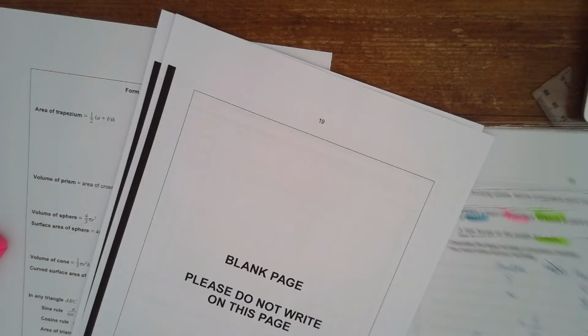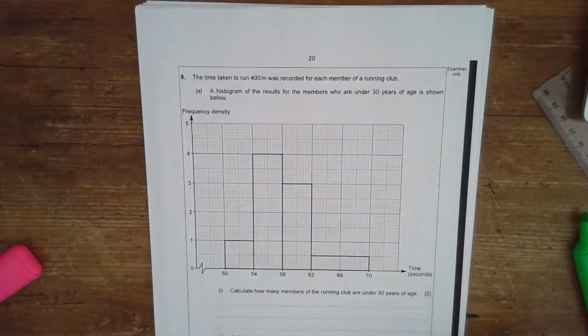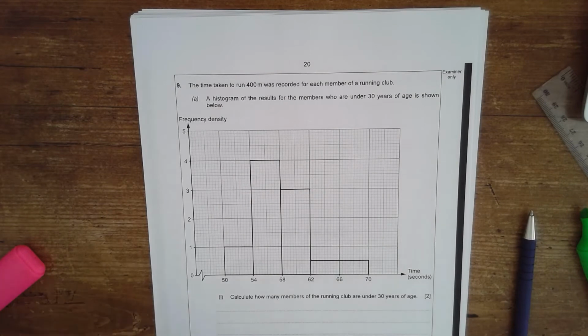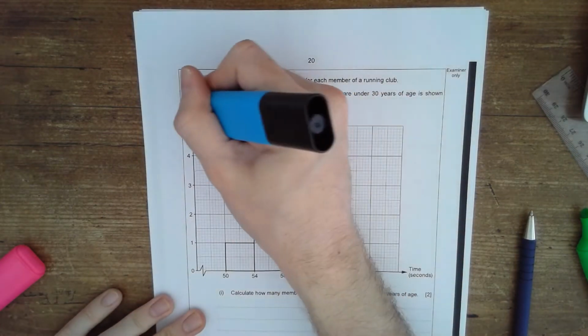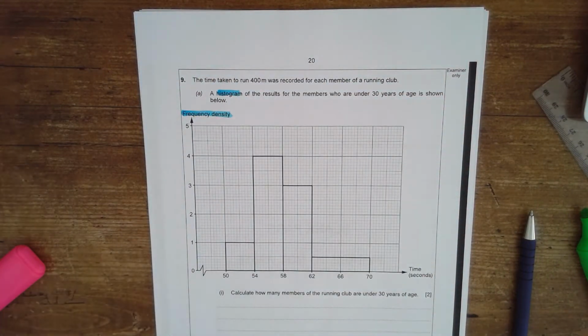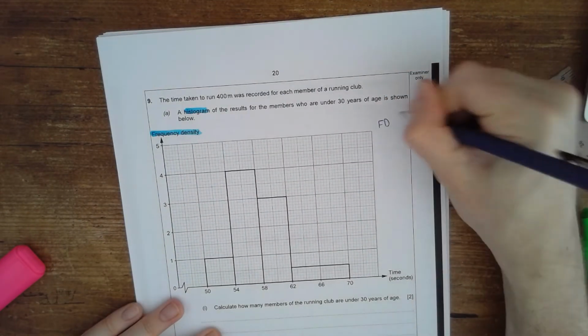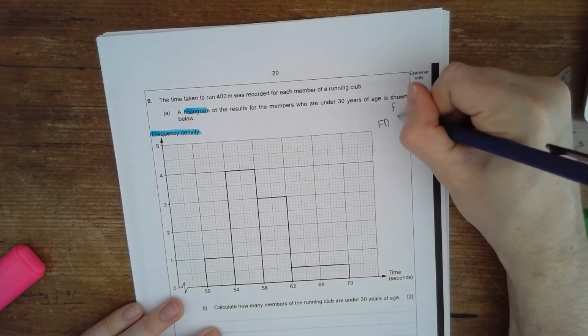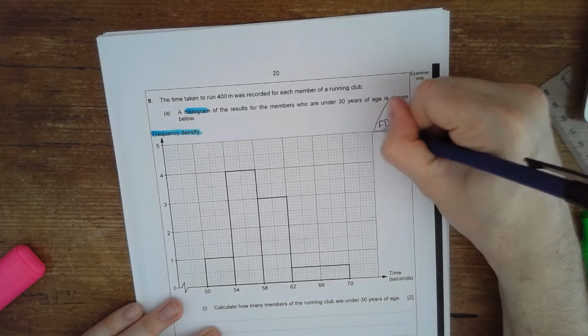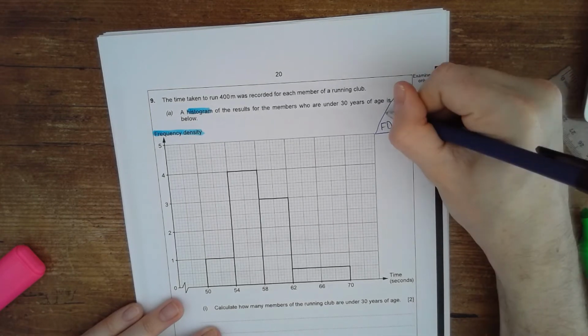Okay, so the next thing we're told is this is a blank page, so we skip through on to question 9. So question 9, I can see straight away, is a histograms question. I know it's a histogram, A, because it says it's a histogram, and B, because I was looking at the y-axis that says frequency density. Now, as soon as I see that, I'm always going to write down the formula. Frequency density is equal to frequency divided by class width, but I'm going to do it in a triangle.